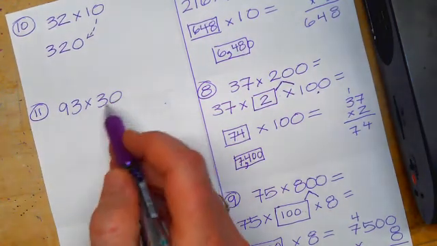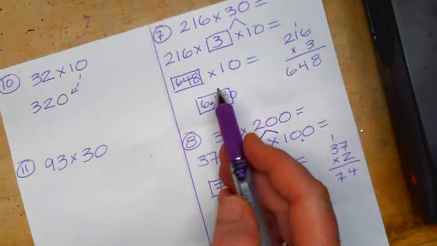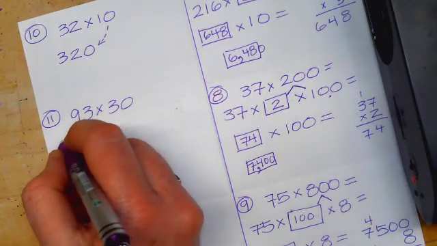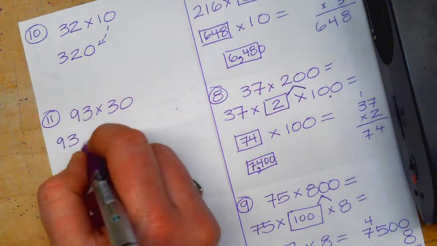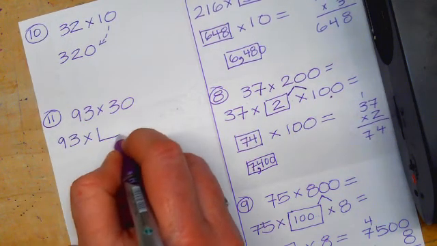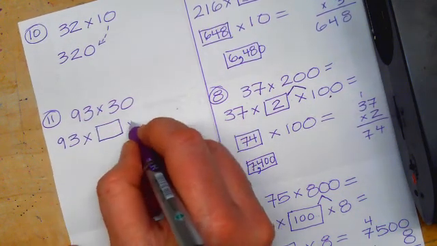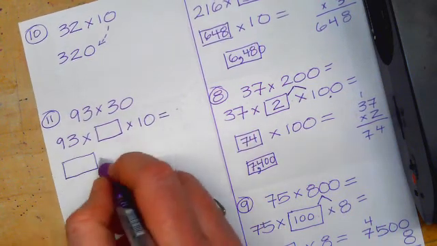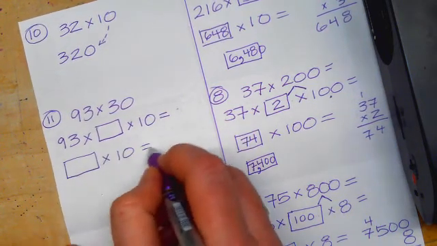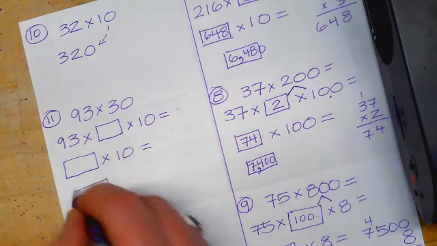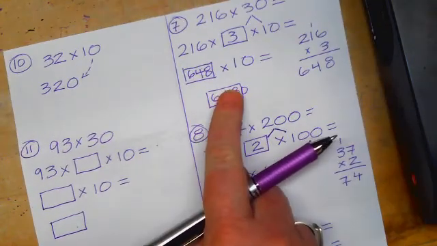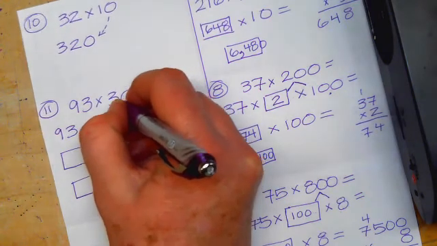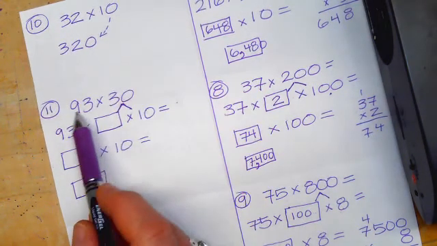Now they're going to give us one that's a little bit harder, number 11. This time they're saying 93 times 30. This time we can break it up. We can use the box system to break it up. So if we say that this is the same as 93 times green box times 10 equals green box times 10 equals green box.